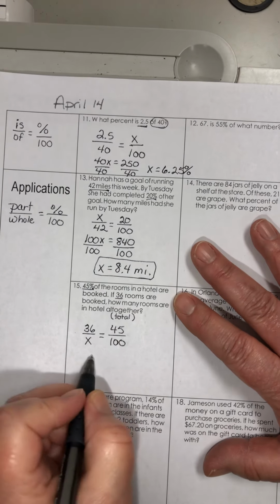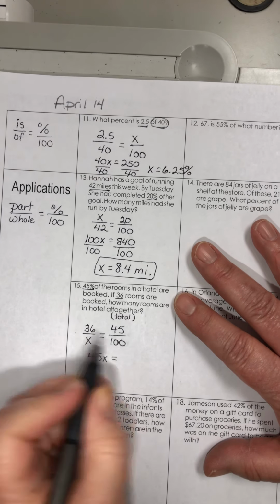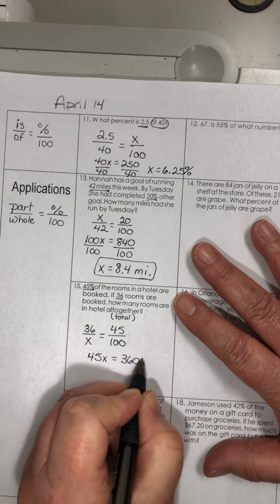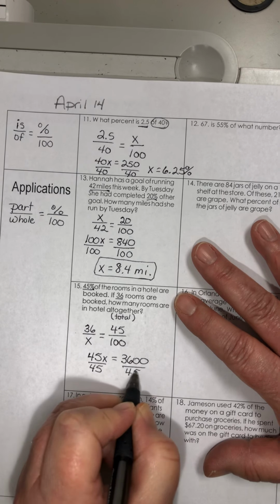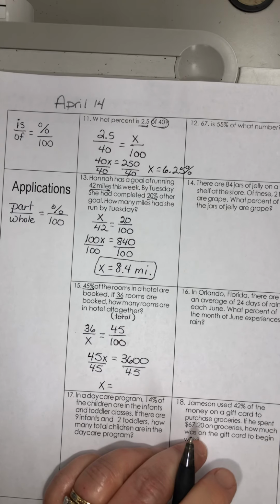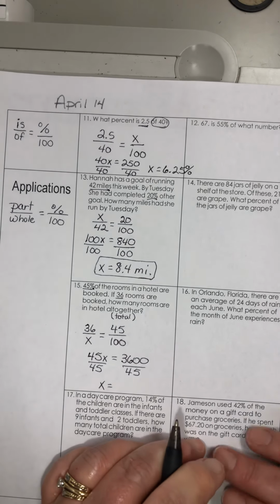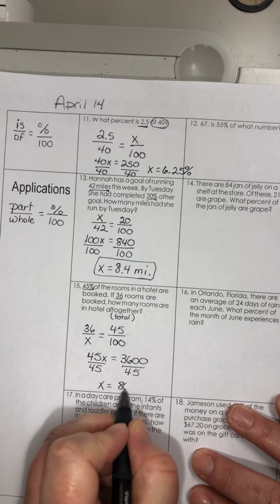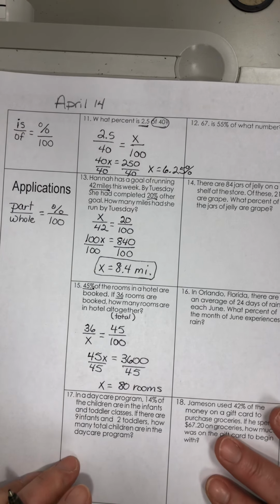So let's cross multiply. We get 45x equals 36 times 100 is 3600. Divide by 45. And when I do that on my calculator, 3600 divided by 45 equals 80 rooms total in this hotel. Okay.